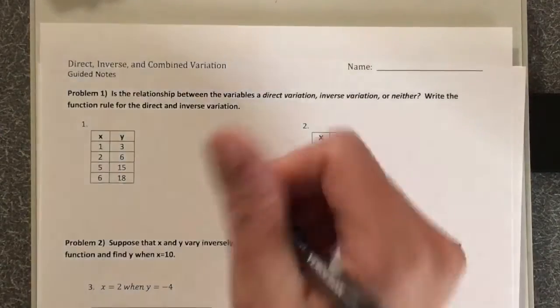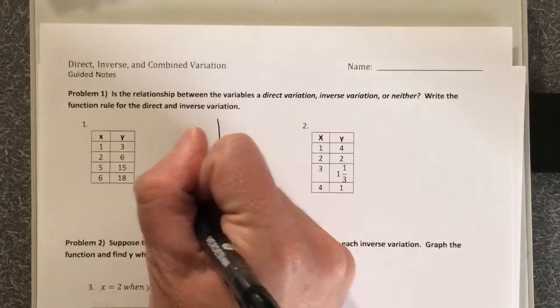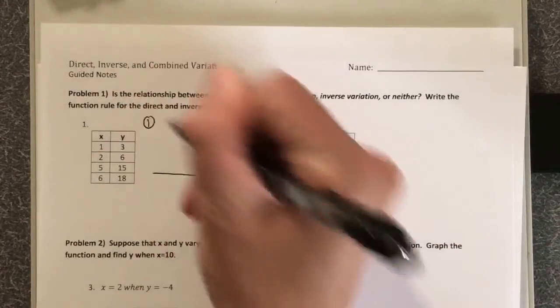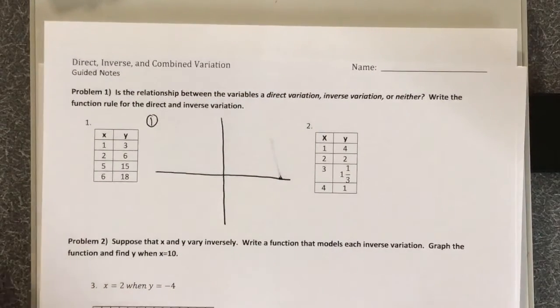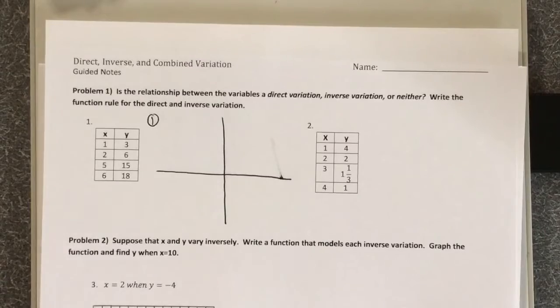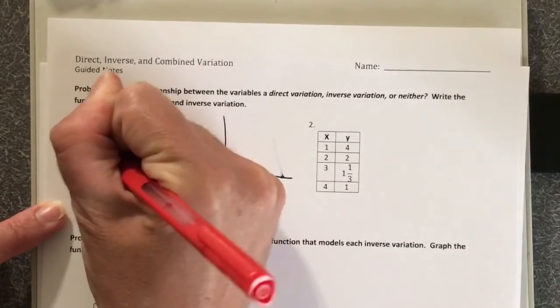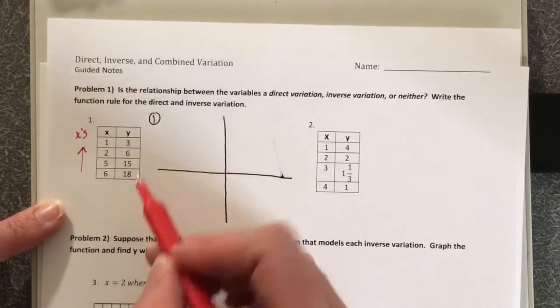So the first thing I'm going to do is set up my t-chart, or my 4-step t-chart. Step 1 is to determine our variation rule. In this table, notice how my x's are increasing, and notice how my y's are increasing.